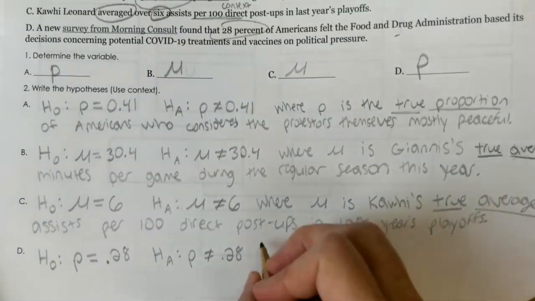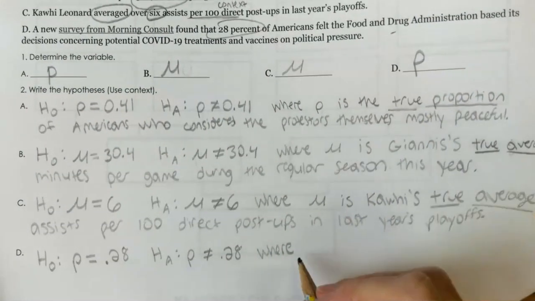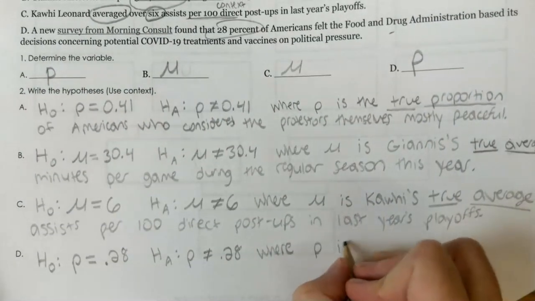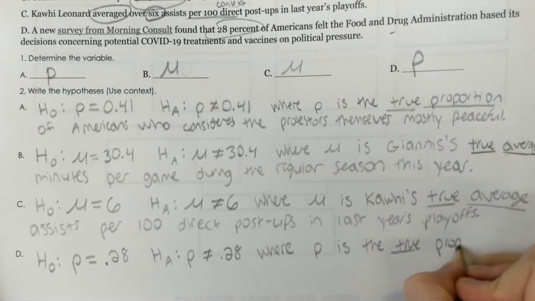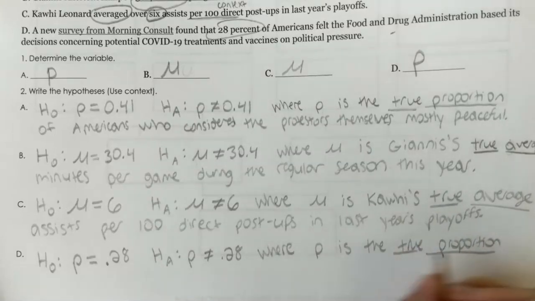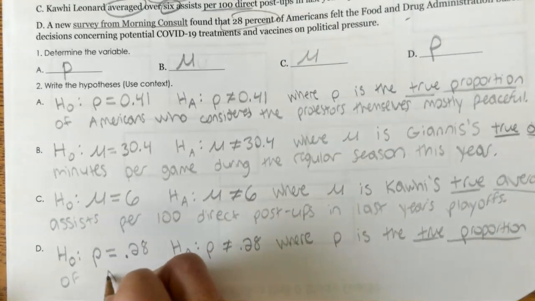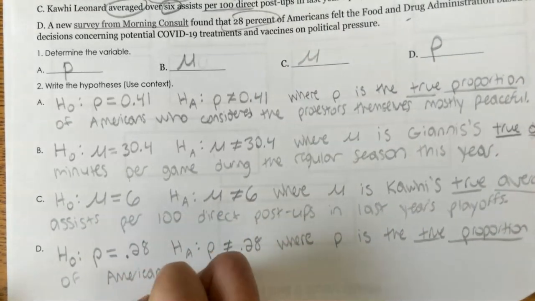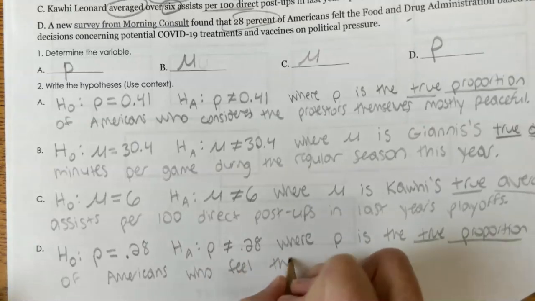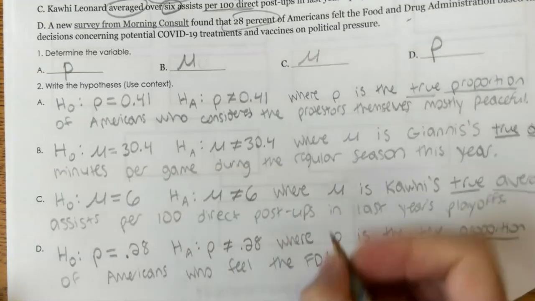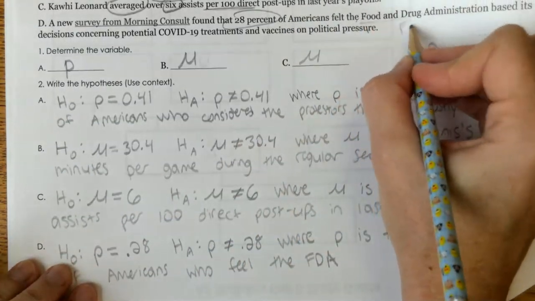All right, let's go ahead and define what this means. Remember, the words I need here are true proportion. All right, where P is the true proportion of Americans who feel the FDA, and I'm just pulling this straight from the article title, who feel the FDA, I abbreviated Food and Drug Administration to FDA.